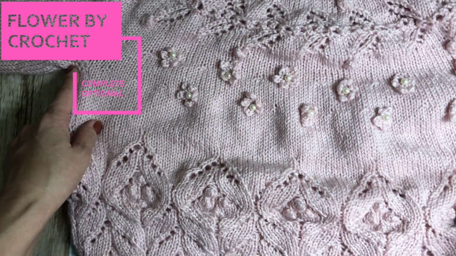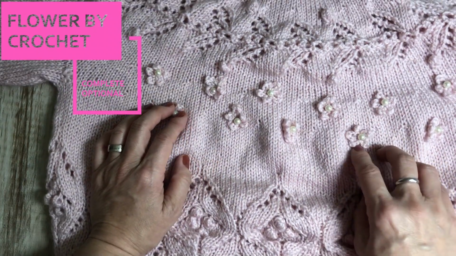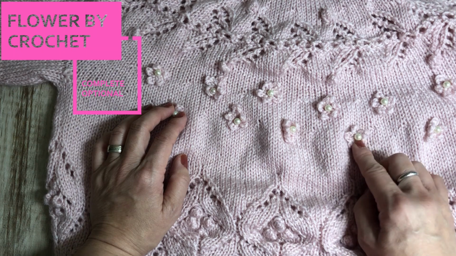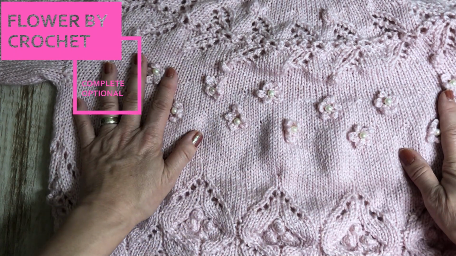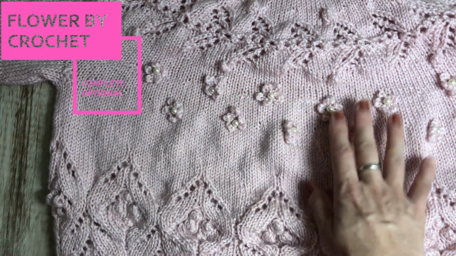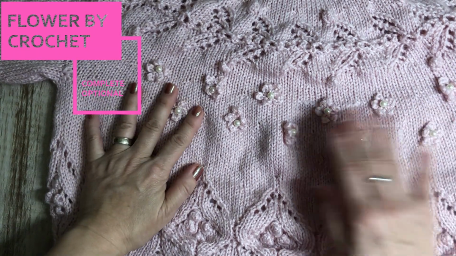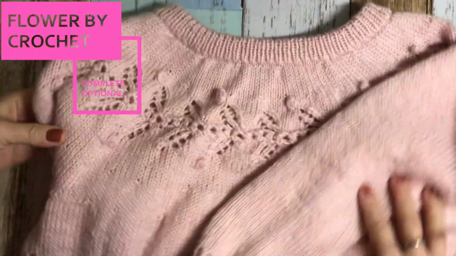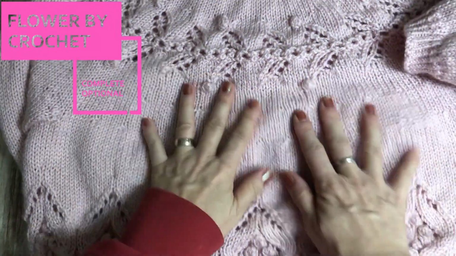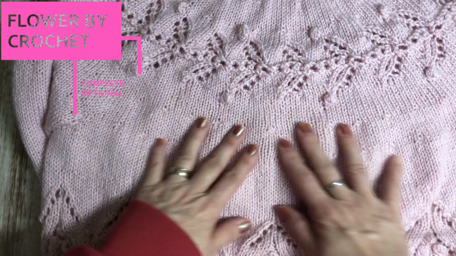And these little flowers are by crochet. You don't have to if you don't want to, or if you can't crochet, obviously, you don't need to. All right, I thought I should add a little bit more there. And back part, I didn't add it. So if you would like to have a sweater without the flower, looks like this.